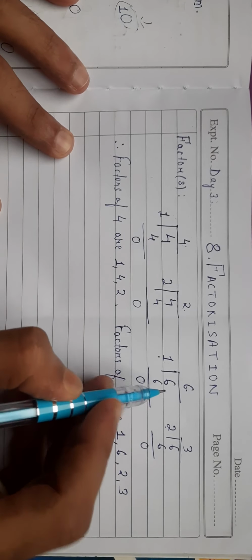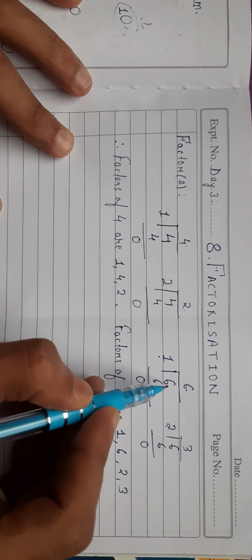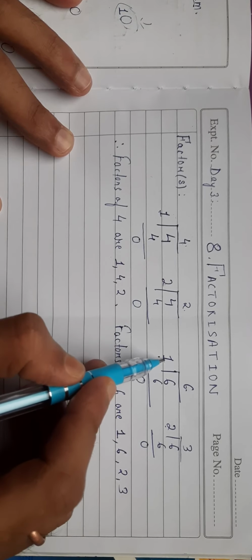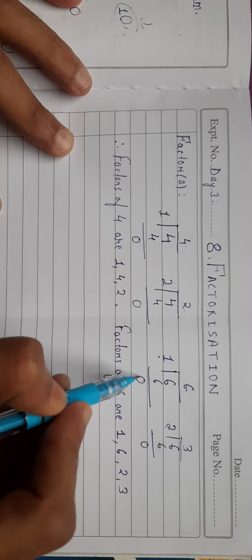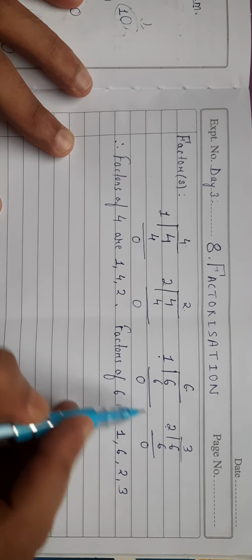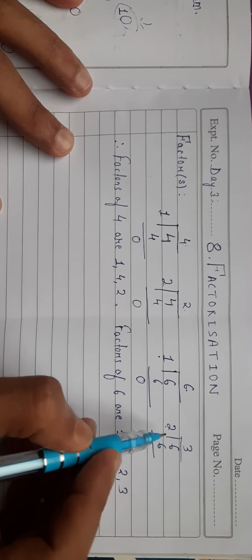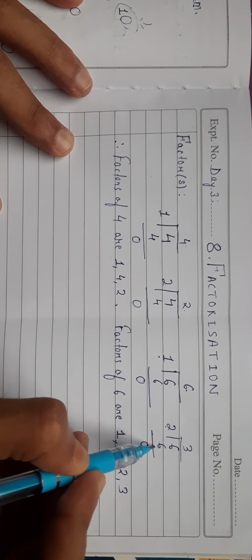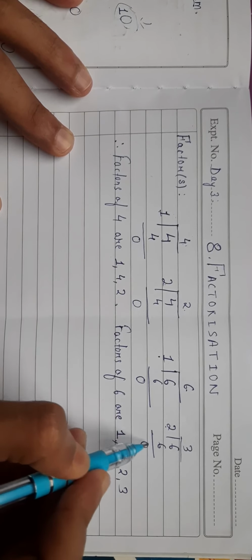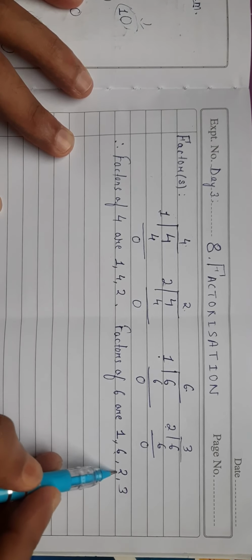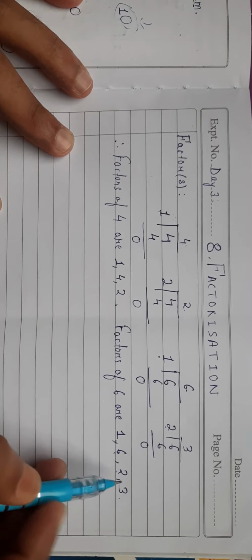Repeating, we have taken second example as 6. Now this 6 is divided by 1 into 6 is 6, we know remainder is 0. So factor of 6 is 1, 6. Then also we find that 2 into 3 is also 6, remainder is 0. So the factors of 6 are 1, 6, 2 and 3, or 1, 2, 3 and 6 more precisely if you say.